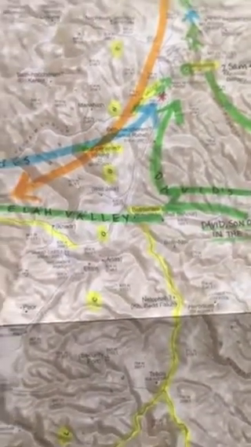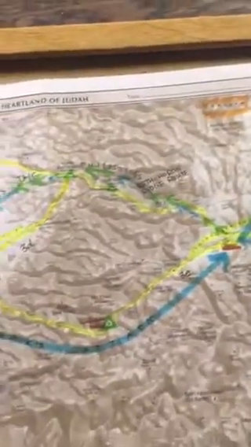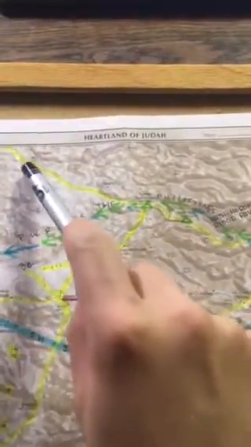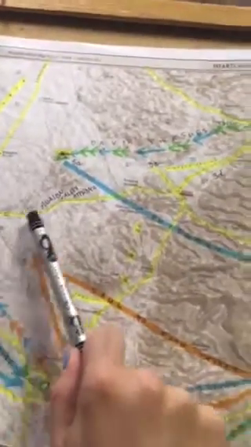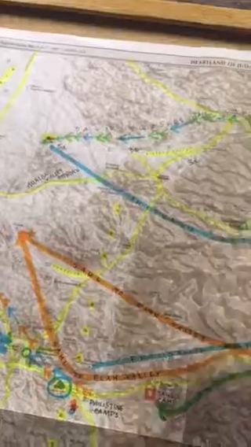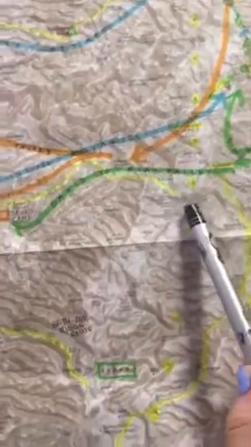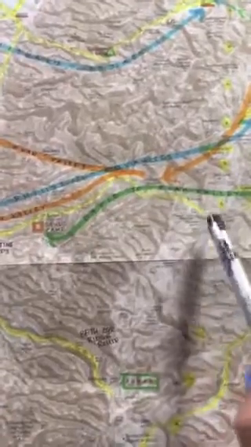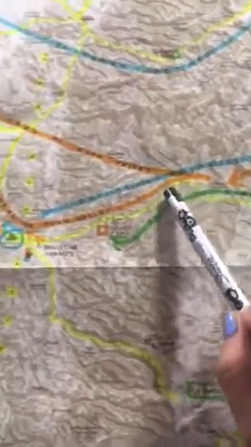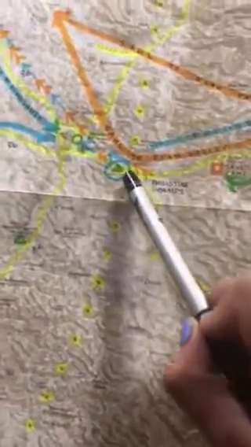Then we had to highlight the three important ridges. So we had to do the Beth Horon ridge route, right there. We had to do the Ajalon Valley approach, coming this way. Down here from Etam, sorry. Up here, joining, and then down here from Beth Sur up to the Elah Valley.